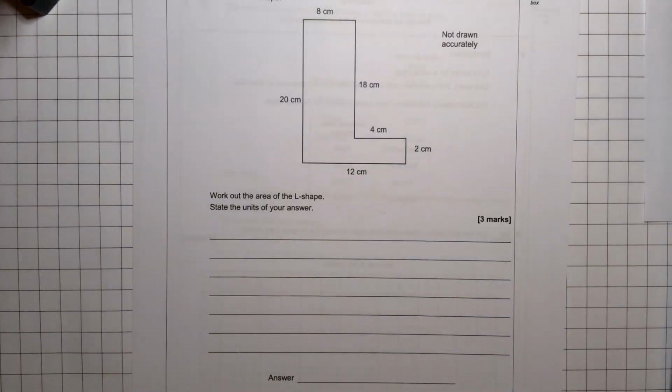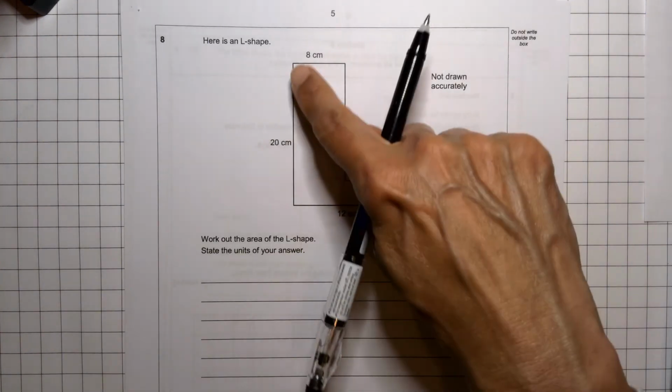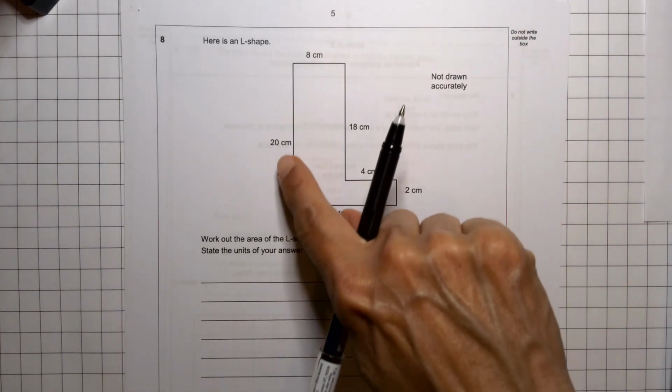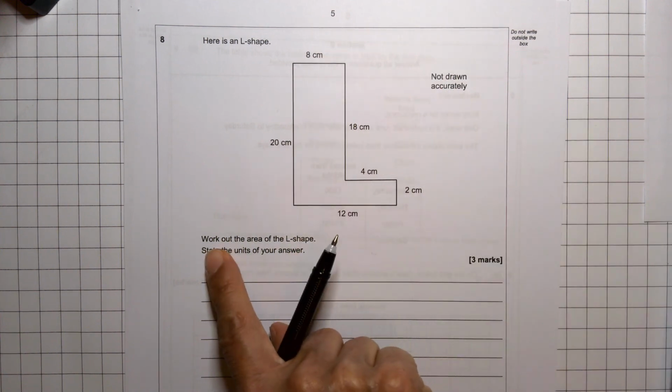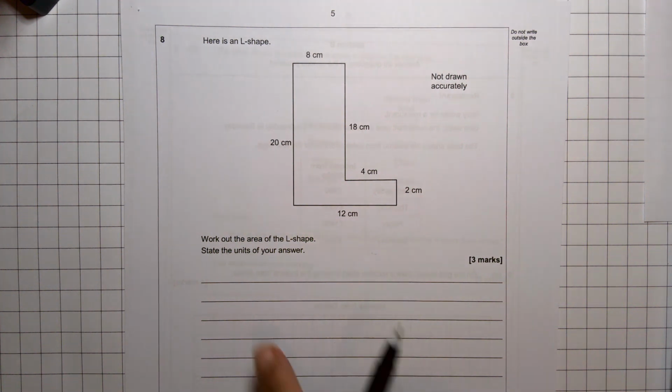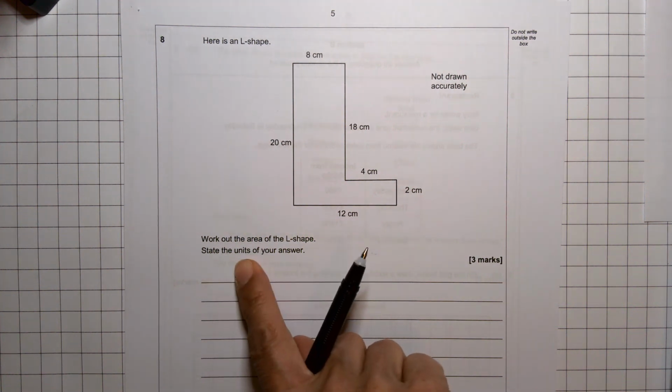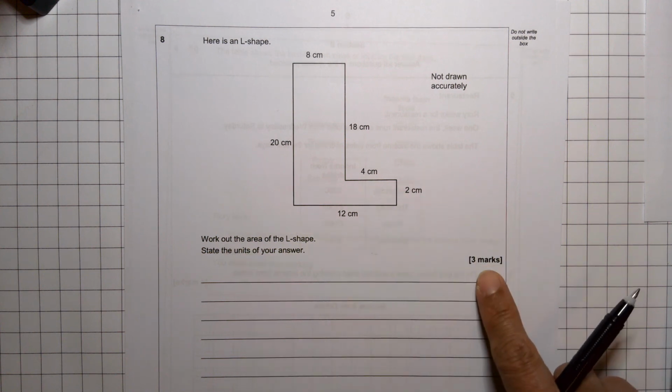We're on to question 8, and question 8 gives us a shape of an L. They've put in some measurements and they've told us to work out the area of this L shape, and we need to put in our units. In other words, is it centimeters, meters, kilometers, etc. And it's 3 marks.